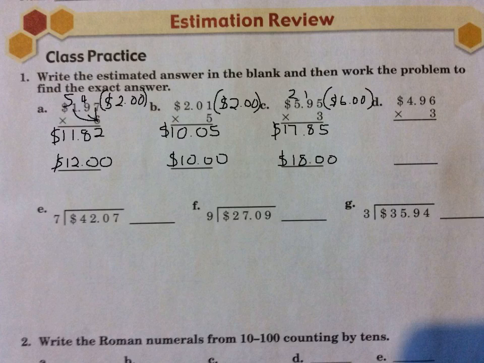D, we have $4.96. That's close to $5. $3 times $5 is $15. Now I'll do the exact answer. 3 times 6 is 18. 3 times 9 is 27, plus the 1, 28. And 3 times 4 is 12, plus 2 more is 14. And the decimal needs to go 2 places over.